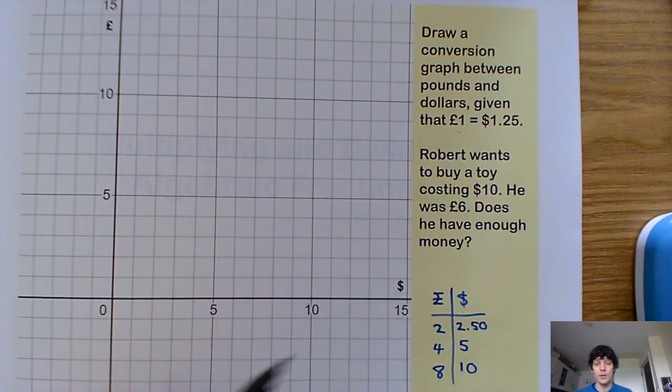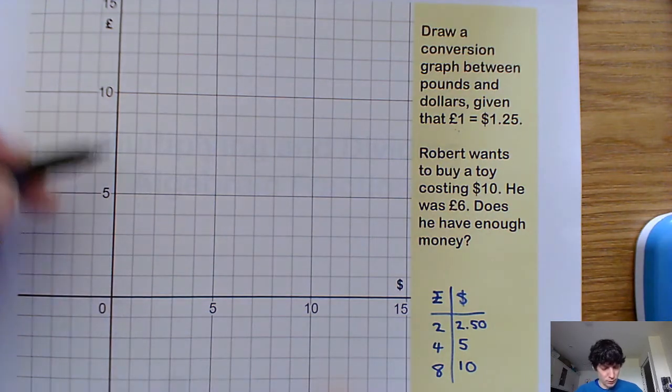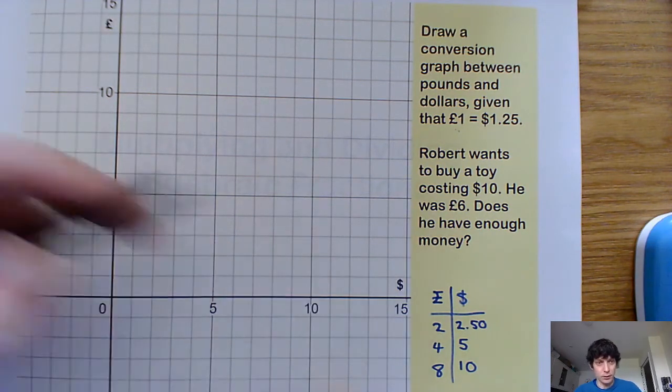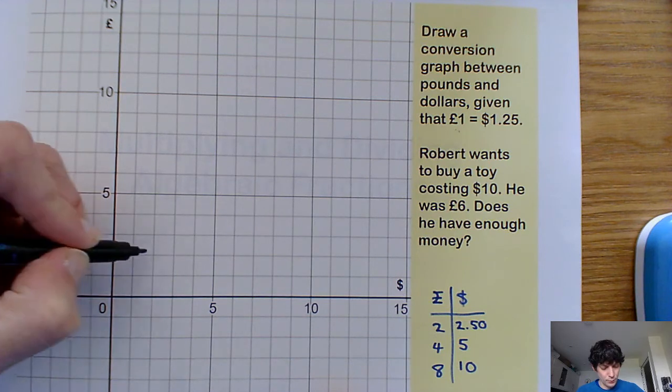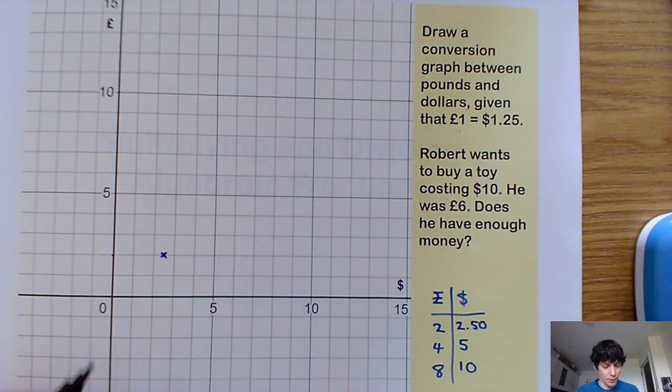If I have 3 points, then I've got 2 points, I can draw a straight line between them, but I can also check using the third point that my straight line is right. If my third point doesn't lie on the same straight line as the other two, then I've made a mistake somewhere. So let's try plotting those points, see whether I've done this accurately. So this is my pounds, this is my dollars. So £2 is $2.50. So that's going to be that point there.